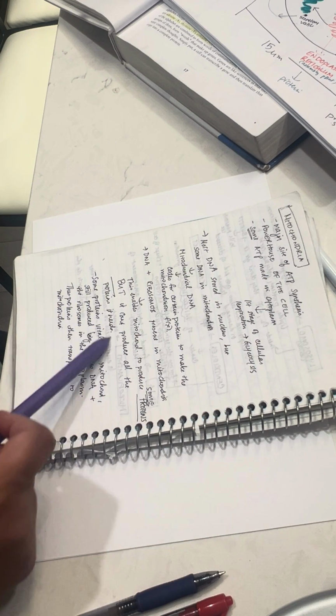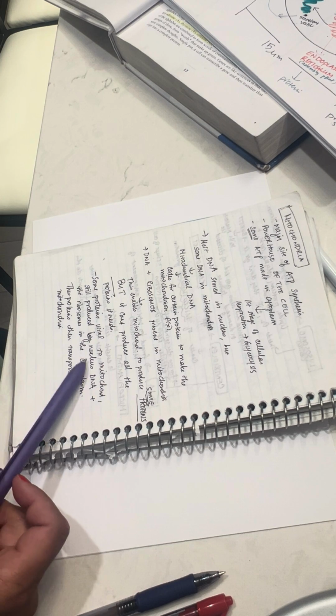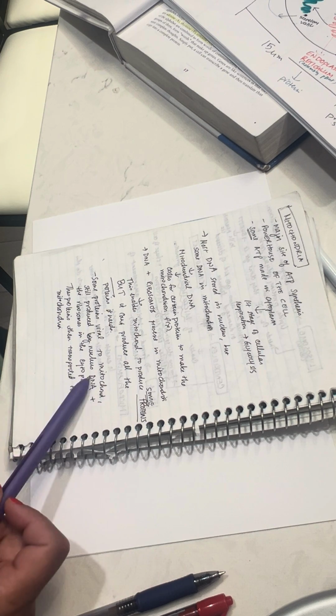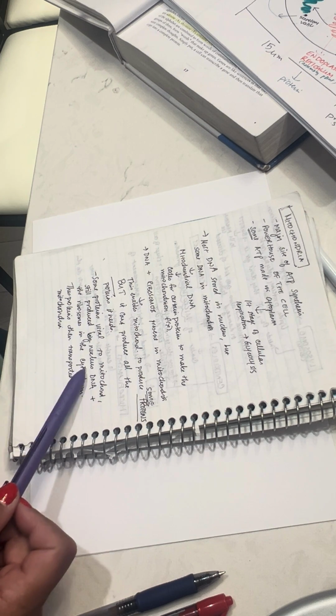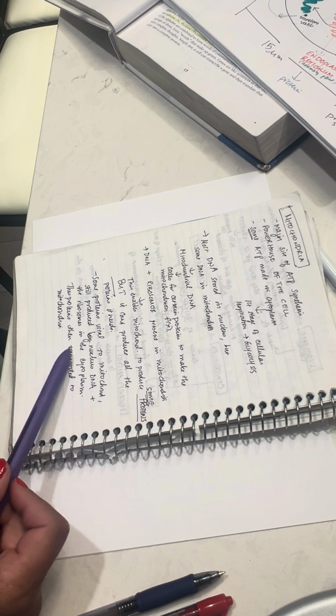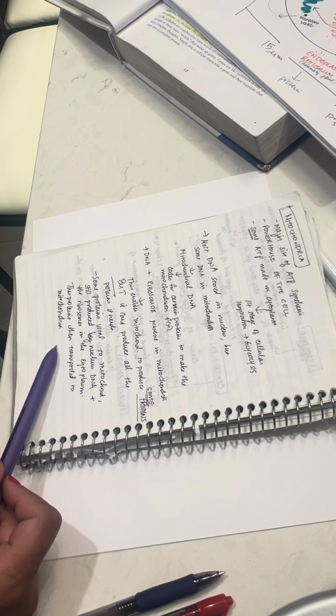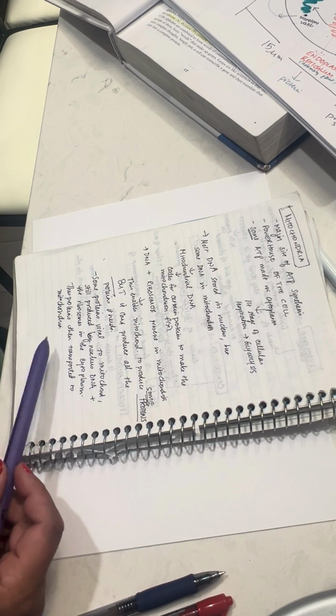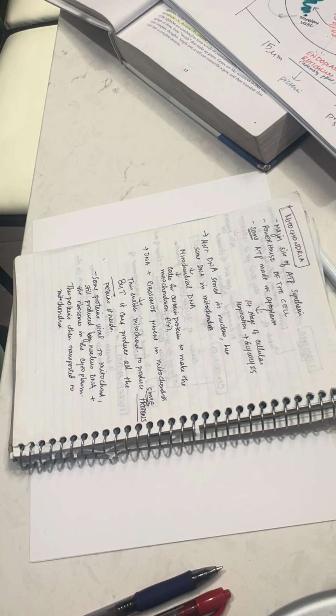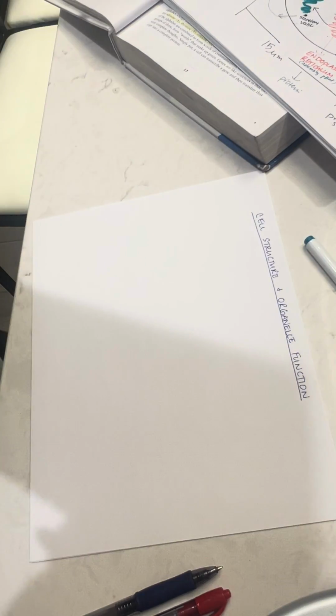It can't produce all the protein it needs. So some proteins are vital to mitochondria. It's still produced by the nuclear DNA, which is, obviously in the nucleus, and the ribosomes in the cytoplasm, okay? The proteins then are transported to the mitochondria, the ones that are needed, okay?